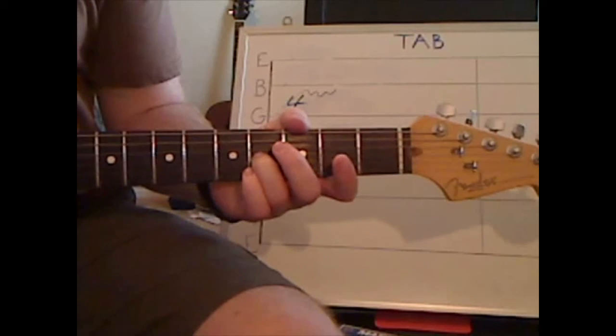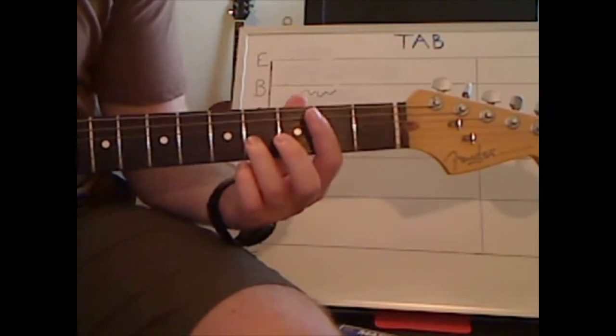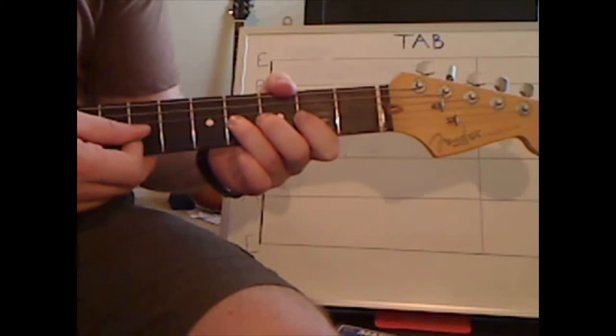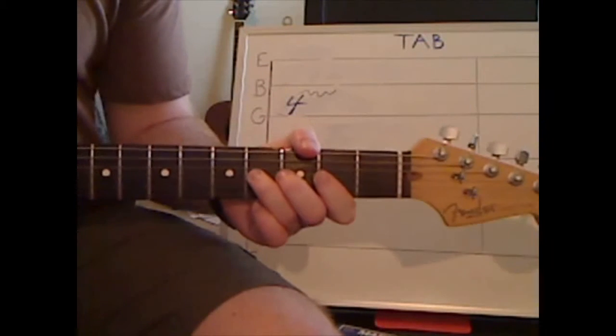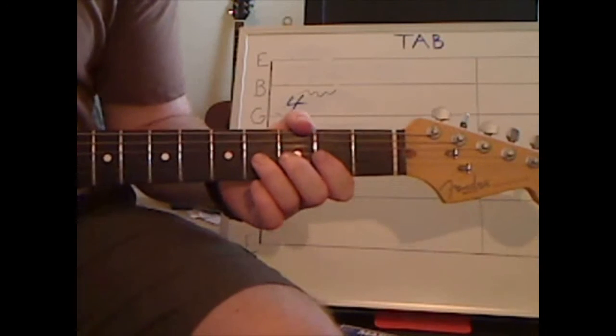What that's telling me to do is shake that string a little bit, and this is kind of what it is. I'm going to go to that note, that's 4th fret on the G string. Okay, so that's where I'm at. Now, when I play that note, I'm not just going to play it and let it ring. I'm going to shake the string. So instead of just leaving it like this, I'm actually going to shake that string a little bit. This is what I mean by that.